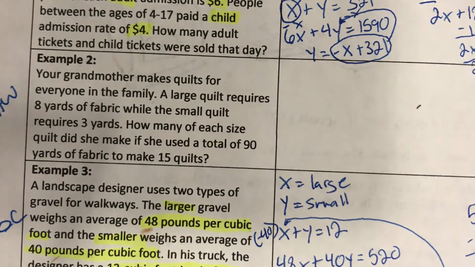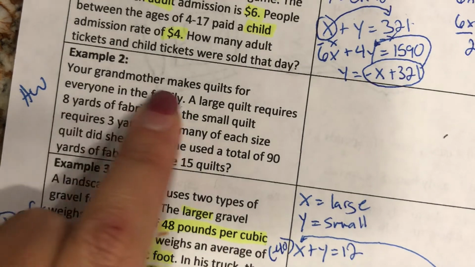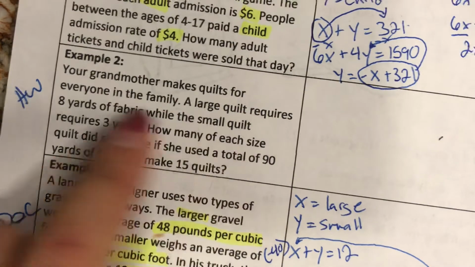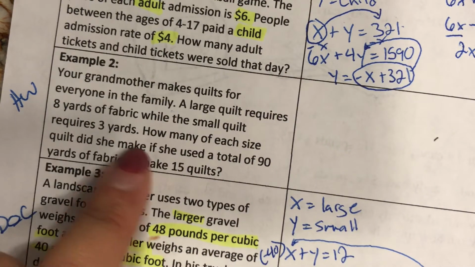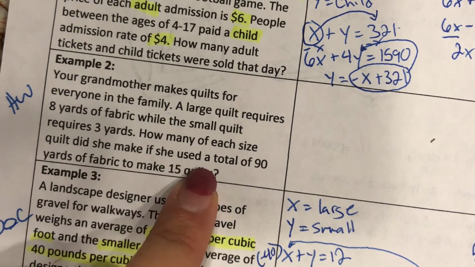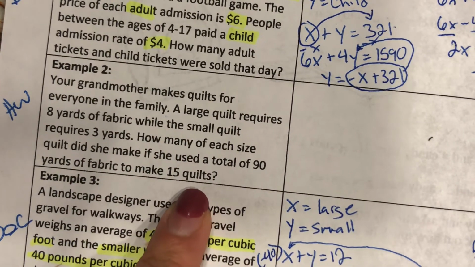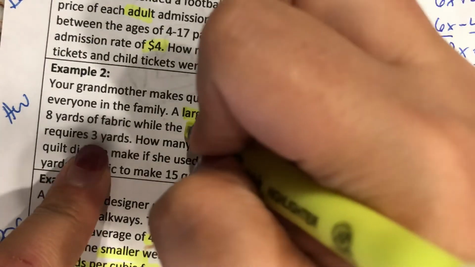Let me help you out when it comes to what you guys should be reading. So let's read through example 2, which is your homework. Your grandmother makes quilts for everyone in the family. A large quilt requires 8 yards of fabric, while the small quilt requires 3. How many of each size quilt did she make if she used a total of 90 yards of fabric to make 15 quilts? So what kind of quilts do we have? Well, we have large ones and we have small ones.